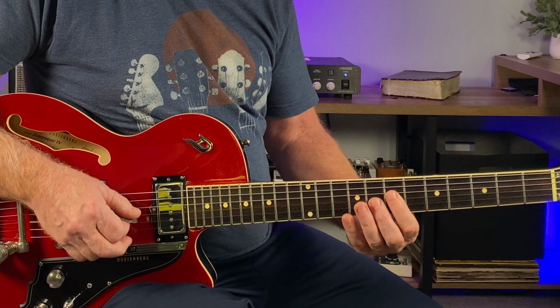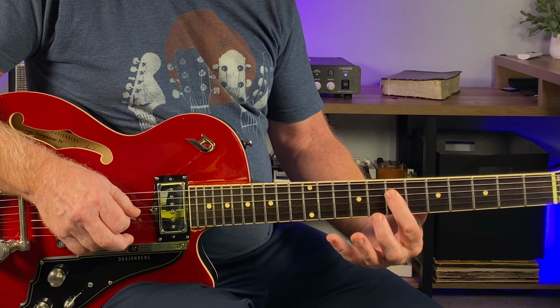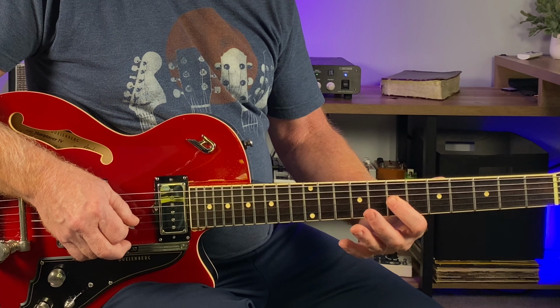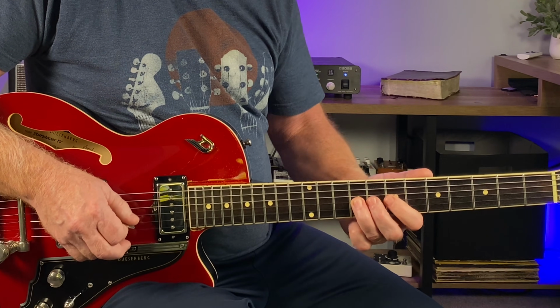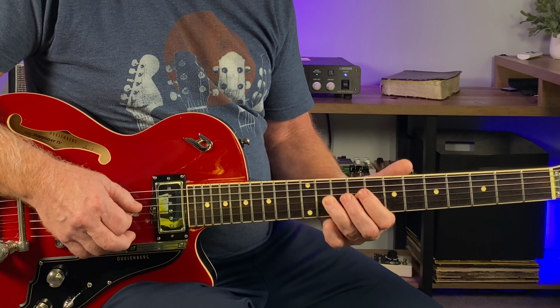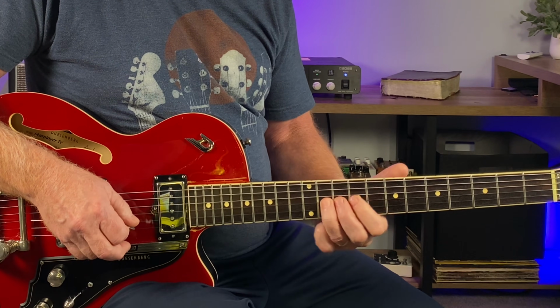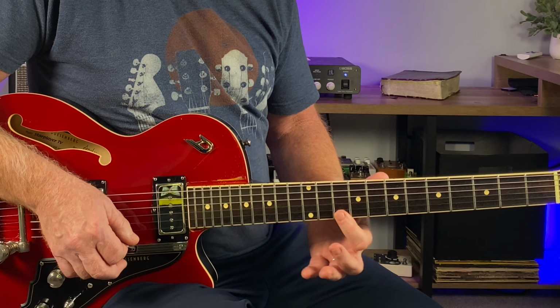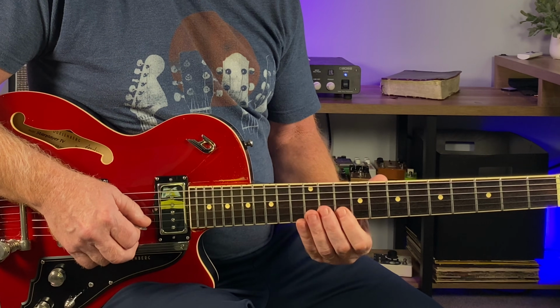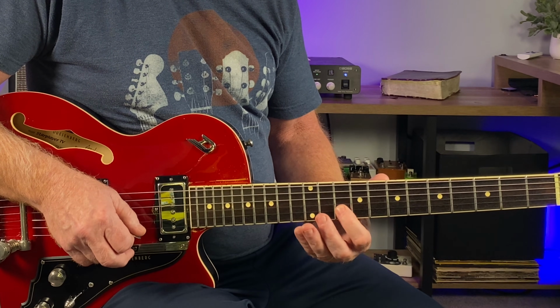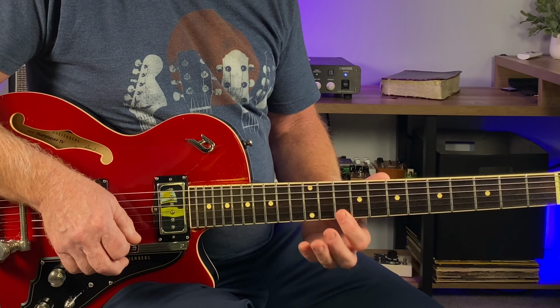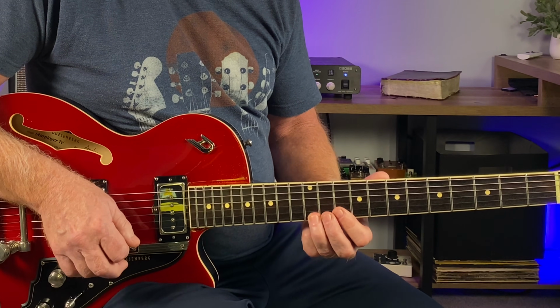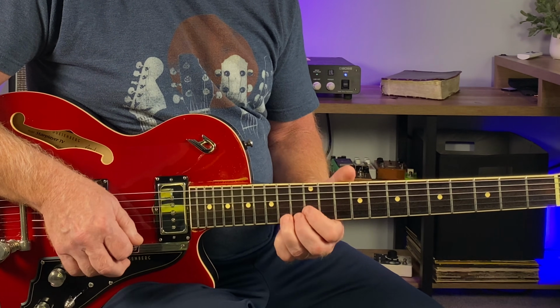Right below is an A. So 7, 9, sliding up to 11. And then here's another root note on the E string, 10th fret. So we have the 10th fret of the B string, 10th fret of the E string, then 12, 14.